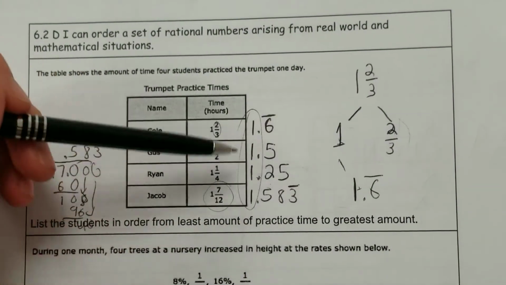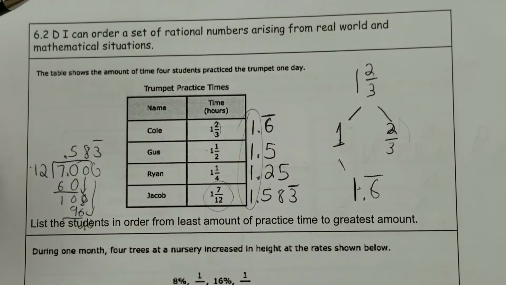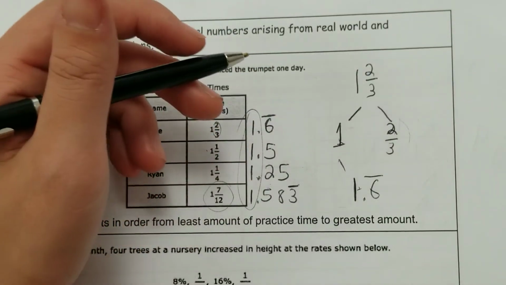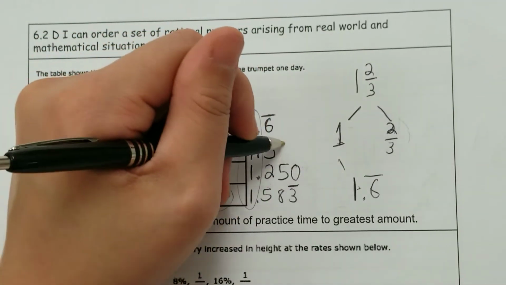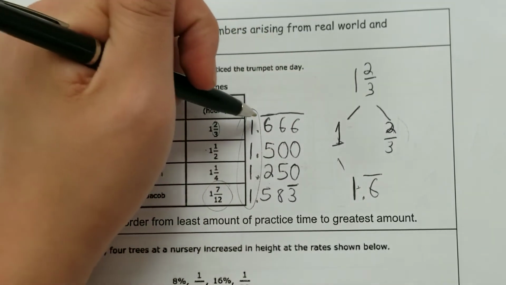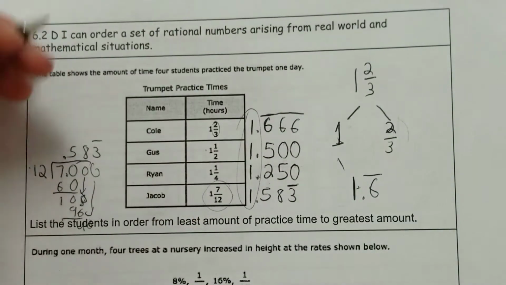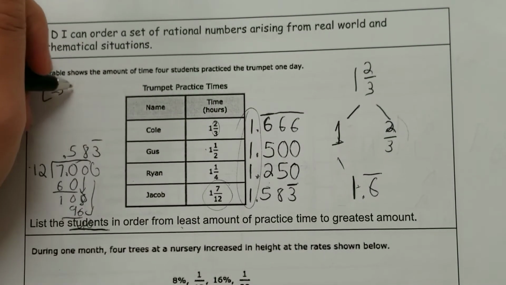So the first thing I notice here is that all these numbers are not really in the same place value. We have some tenths, we have some hundredths, and we have some thousandths. And I want them to all be equal. So I'm going to put my placeholder 0 here. But for this one, my placeholder should be 6 repeating.